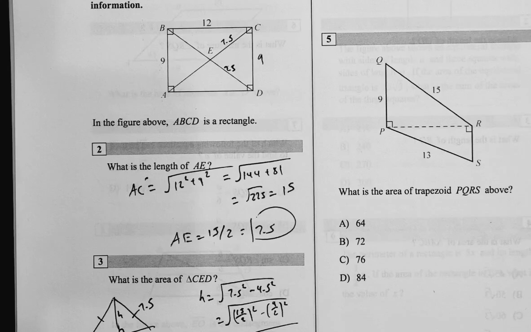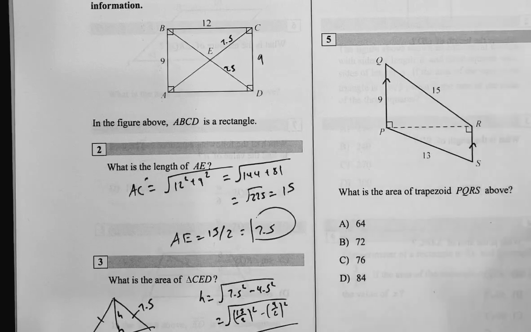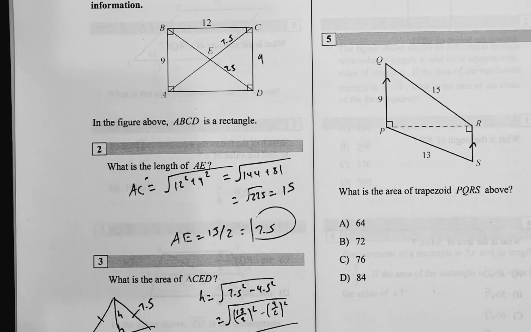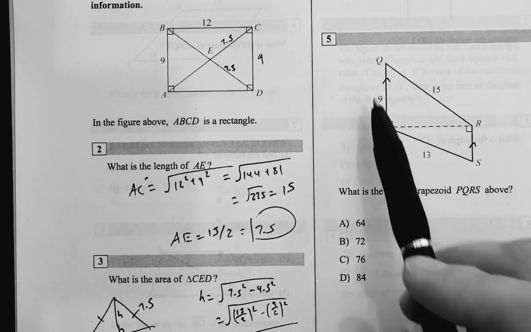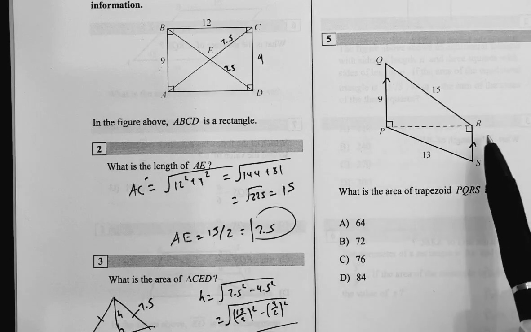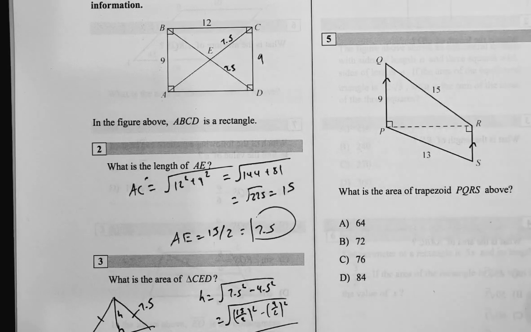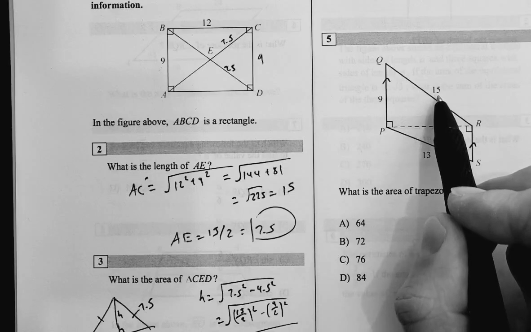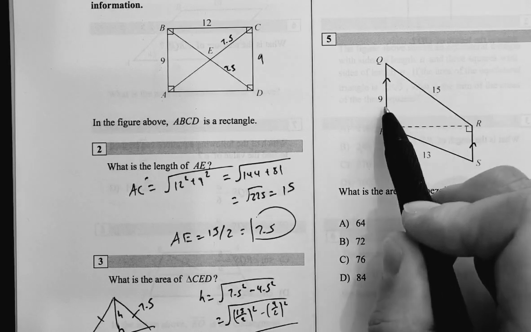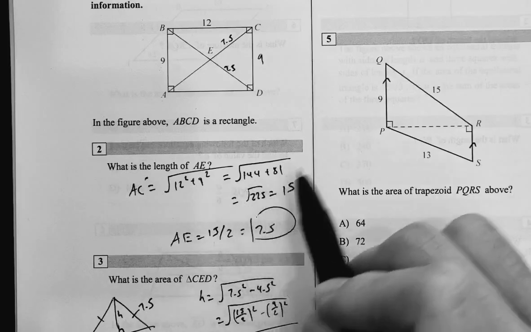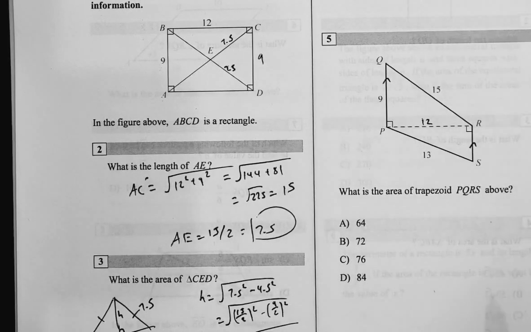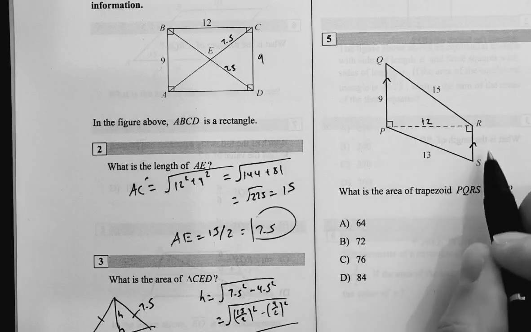Okay, last one, area of this trapezoid. Okay, this is a weird looking trapezoid, but we can tell that these two are the parallel lines. Now, what are we missing? We know the length of this base, we don't know this, and we don't know the height. We can get this height though, again, Pythagorean theorem. 225 minus 81, I feel like they keep using the same numbers, so this should be a 12 over here, okay? And then by Pythagorean theorem again, we can get this over here.